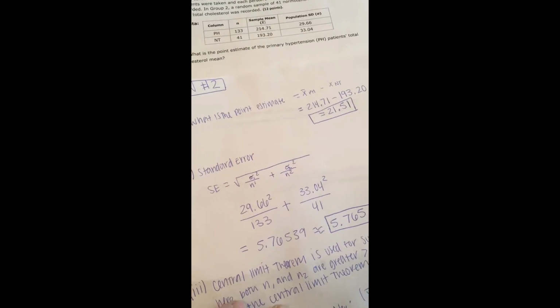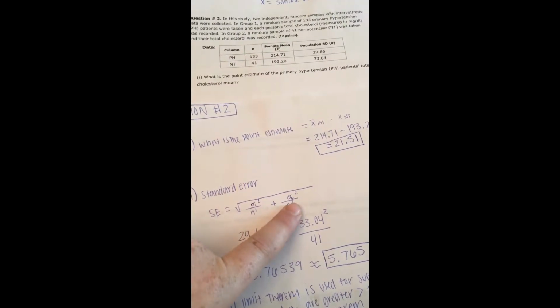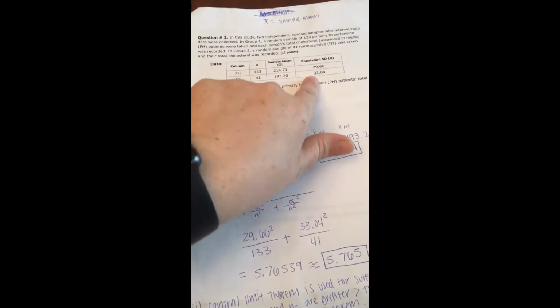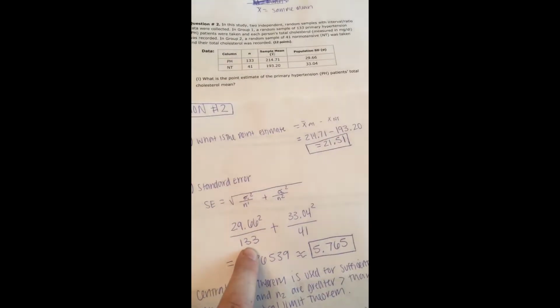Now we just have to use the standard error formula: the standard deviation squared over the sample size, which is 133, plus the second standard deviation squared over its sample size. We get our 33.04 from column 2, and the 29.66 from column 1. We're going to square those and put them over the total numbers in each column.